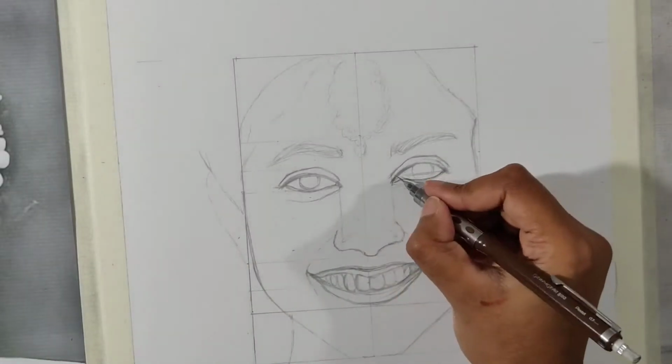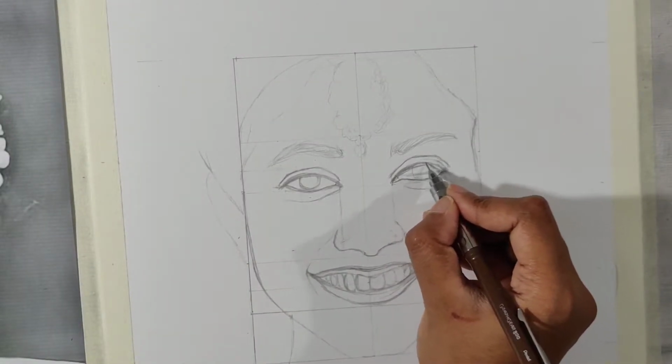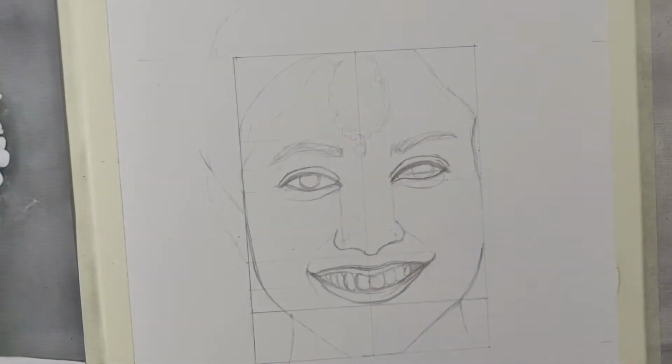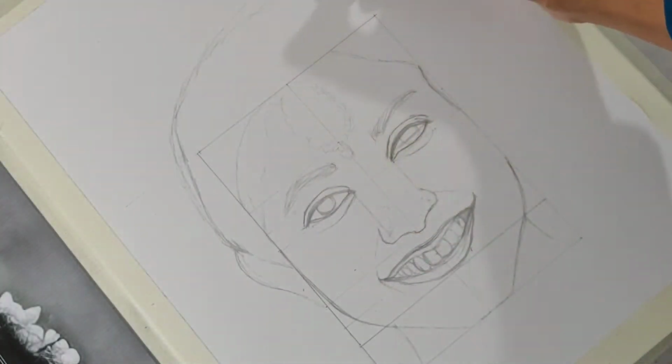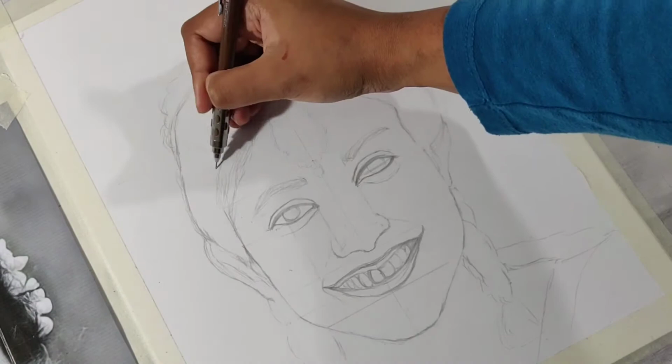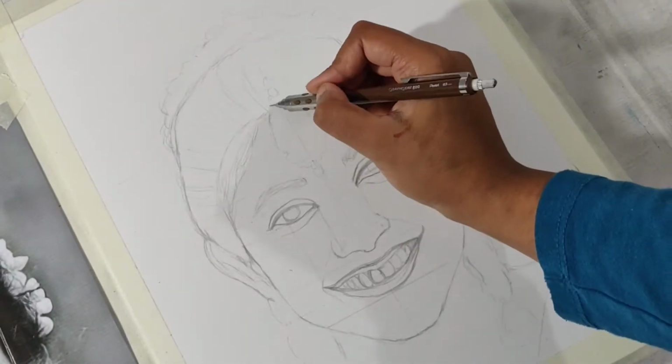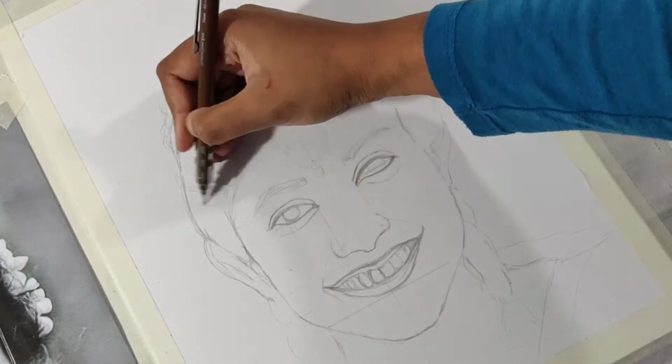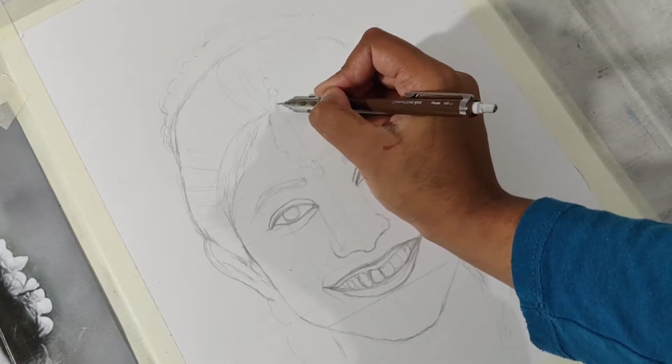Today I'm going to show you how to draw the outline of the face from a reference photo. Before starting, I want to say there are lots of techniques to draw a face and I am still learning. This is the way I preferred and felt like sharing with you. It might not fit your case.